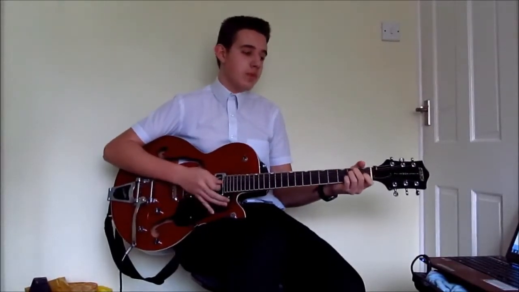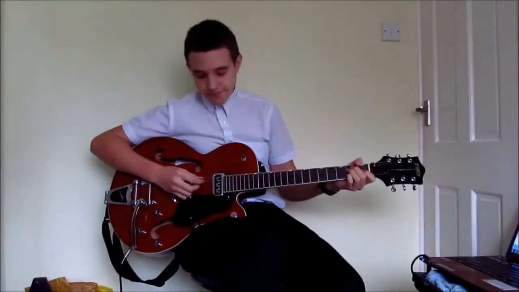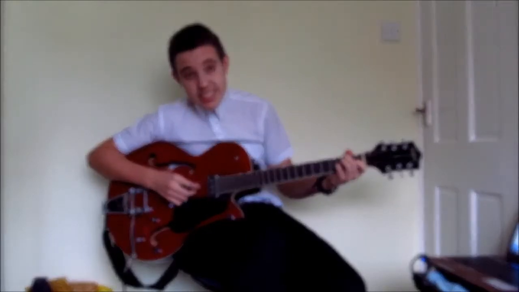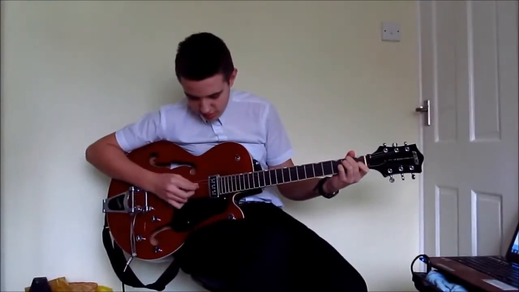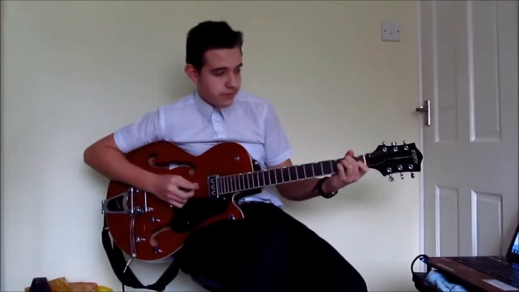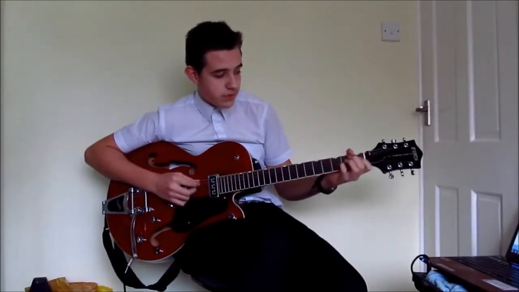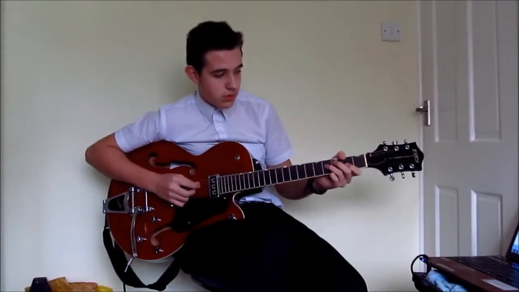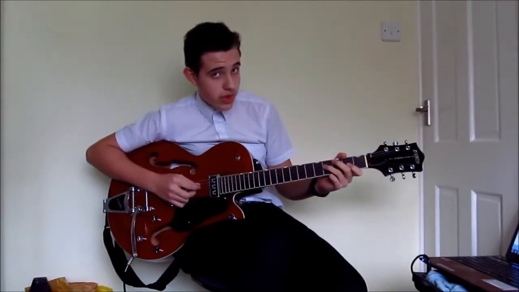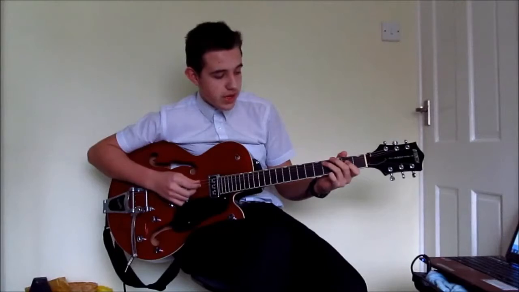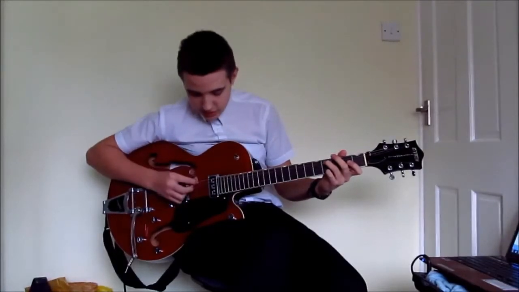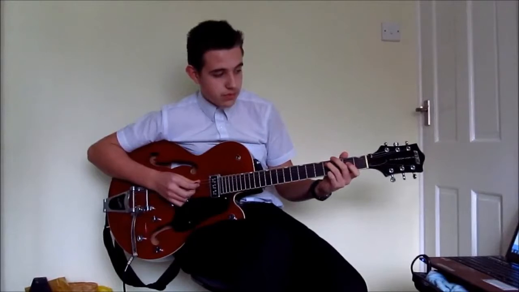So to pluck it from the A string: A string 2nd fret, D string 2nd fret, and G string 1st fret. And so it goes. You go 4th fret of the D string, 2nd fret of the D string, 4th fret of the A string, so like this.